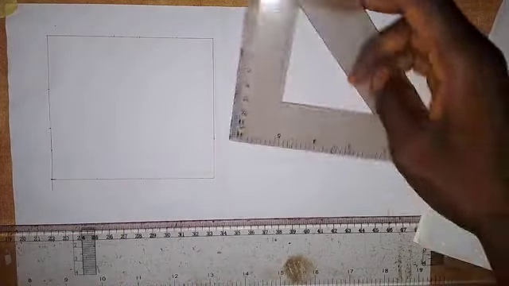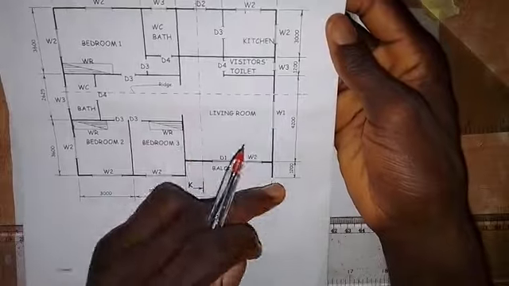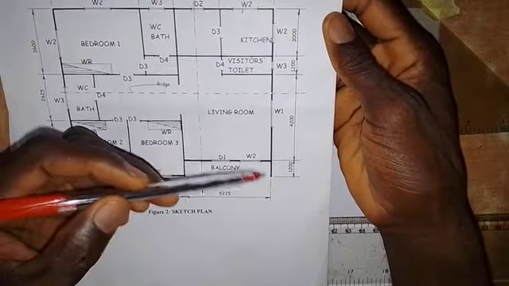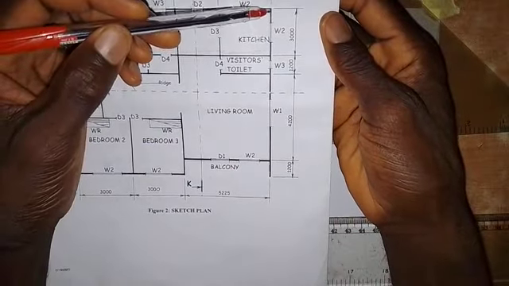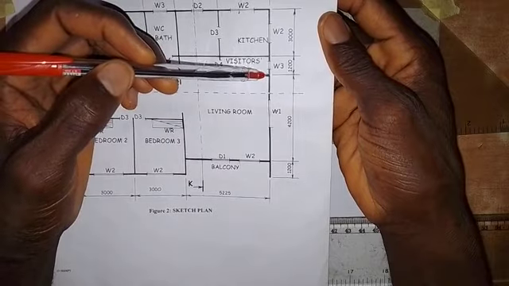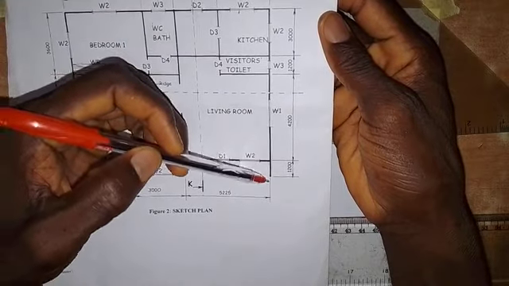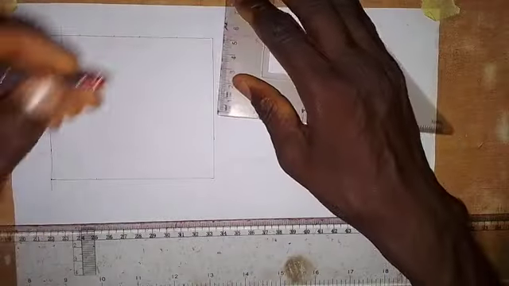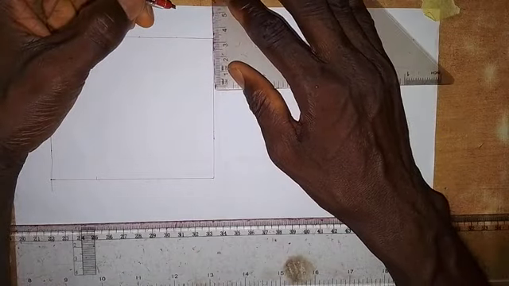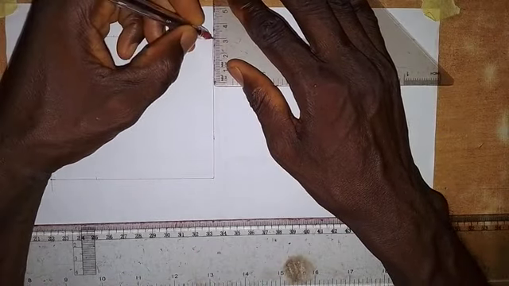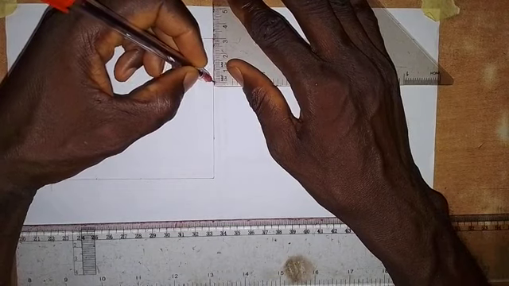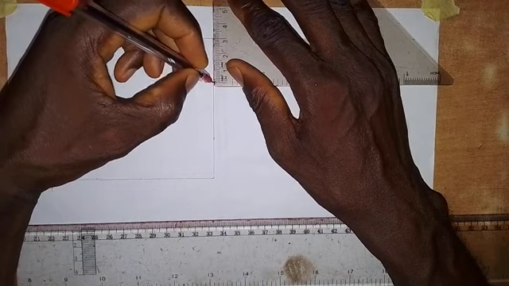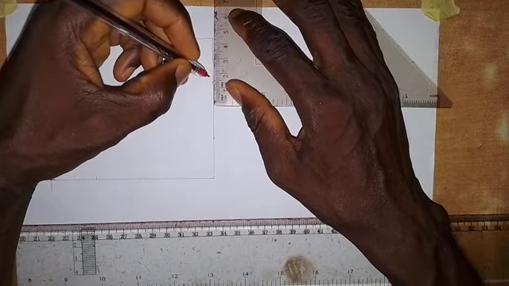Then we also have vertical distances along this line. From here we have 3,000, 1,200, which is 4,200, and we have 1,200. So for 3,000, I will take a measurement of 30 millimeters from this point down. So this is 30 millimeters, followed by 1,200, which will give us 12 millimeters.